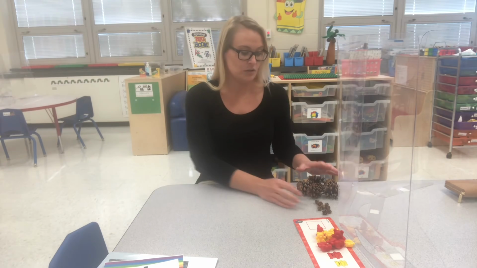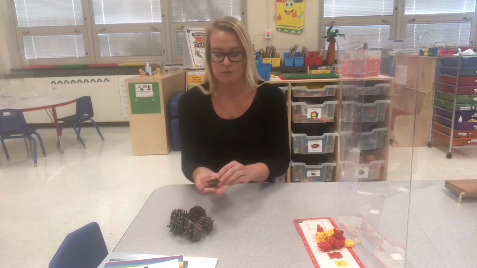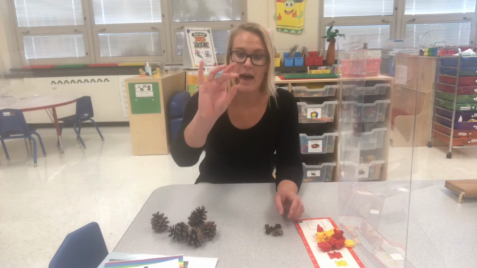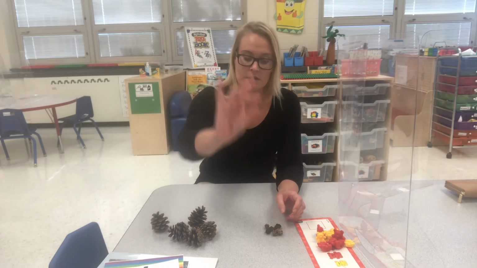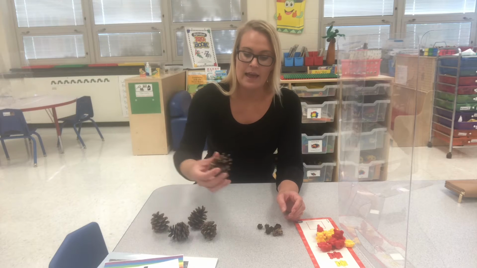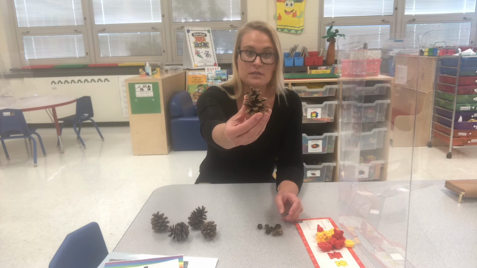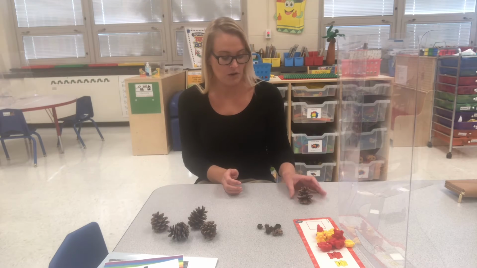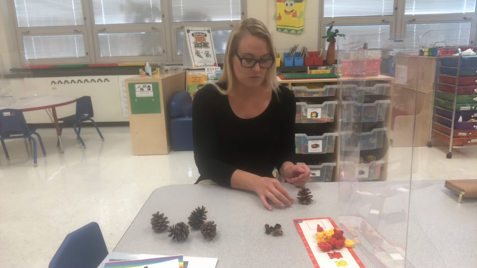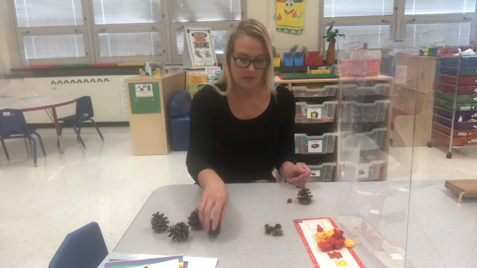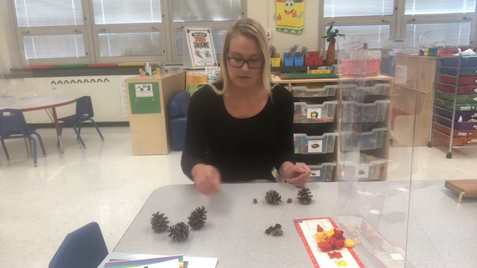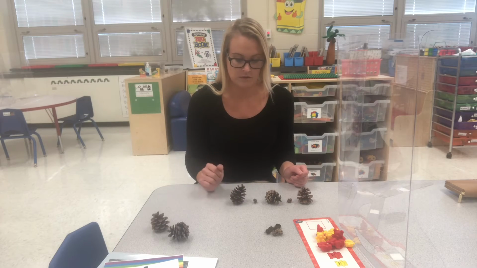So today I'm going to use, which you can find in your yard, I'm going to use pine cones to make a pattern. So I have small pine cones and I have big pine cones. So I'll start my pattern with a big pine cone, then I'm going to do small pine cone, then I'm going to do big pine cone, small pine cone, big pine cone.